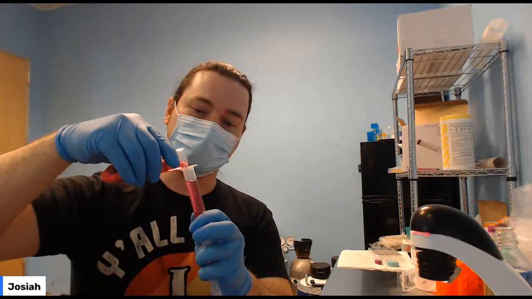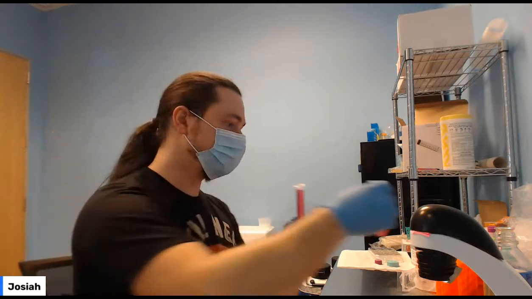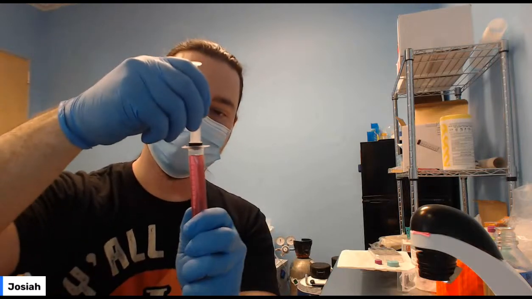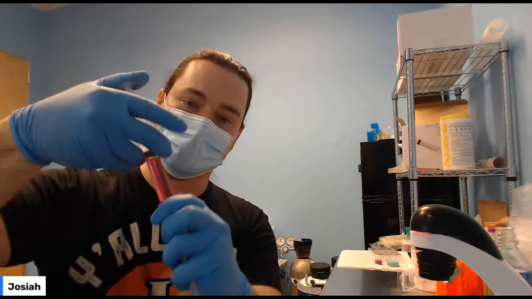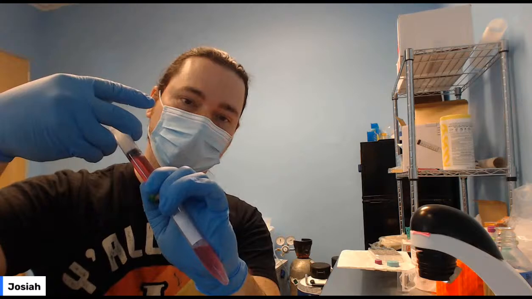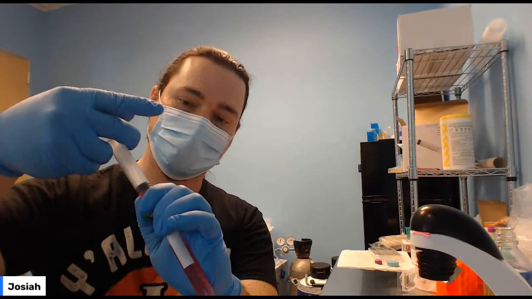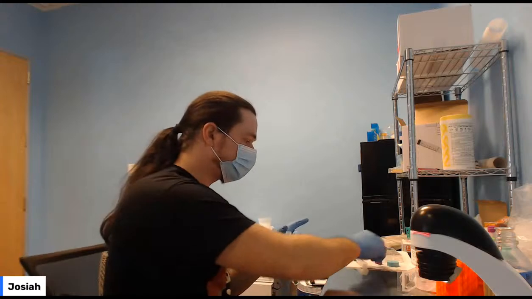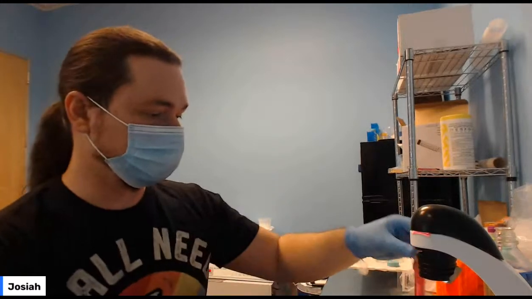You're going to fill it up a little bit past the 10 mark. I usually don't go all the way to the very top, but leave a little bit. And then just syringe filter that into a lower tube. The filter's job is to remove any bacteria or things like that that may be in there.